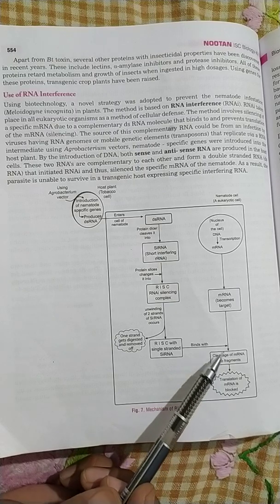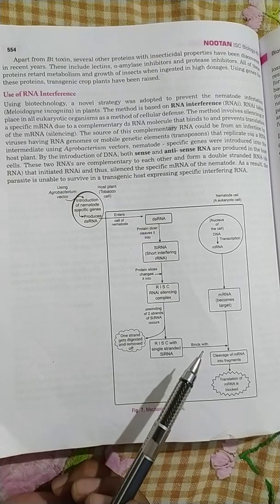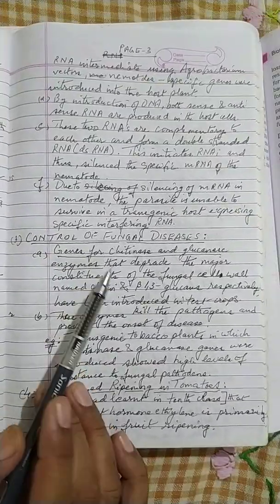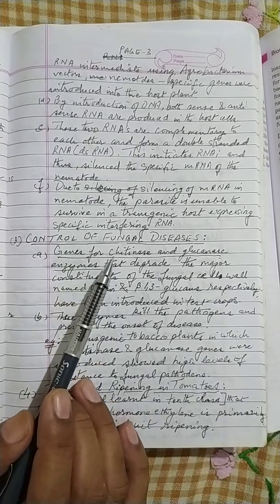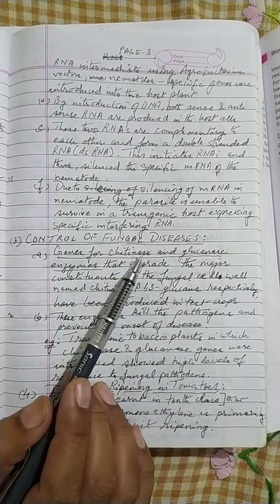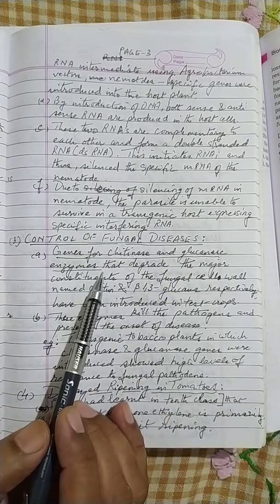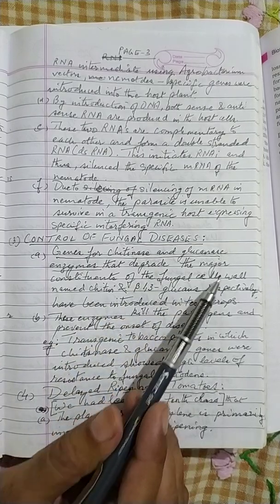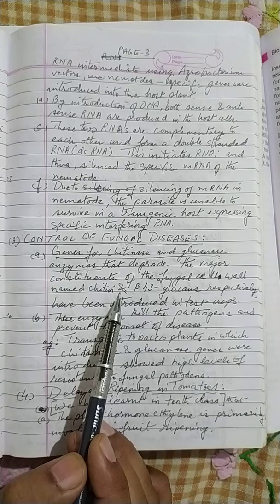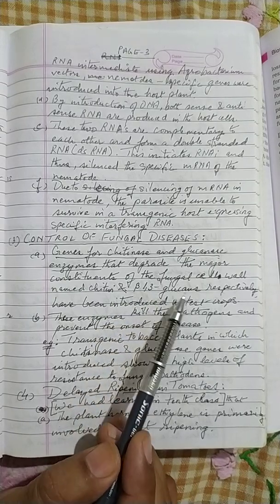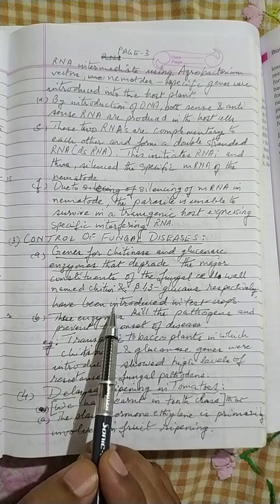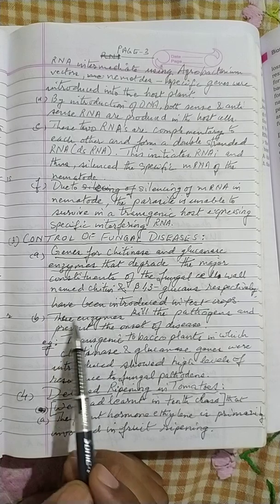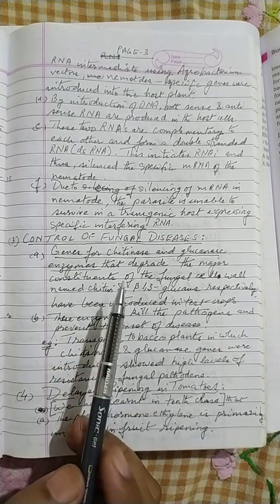specific interfering RNA. Then we see also there is control of fungal diseases, like genes for chitinase and glucanase enzymes that degrade the major constituents of fungal cell walls, named chitin and beta-1,3-glucans respectively, have been introduced in test crops. And these enzymes, which are those enzymes?